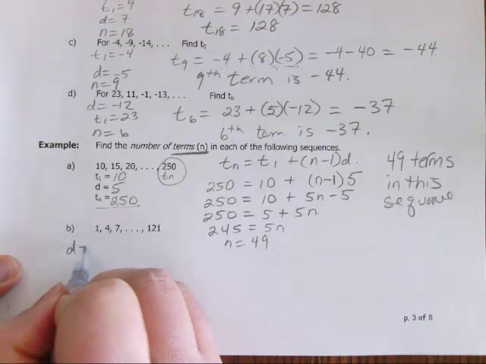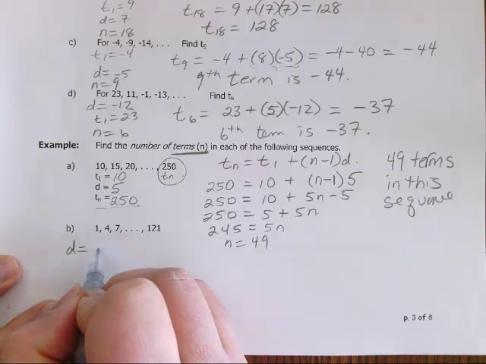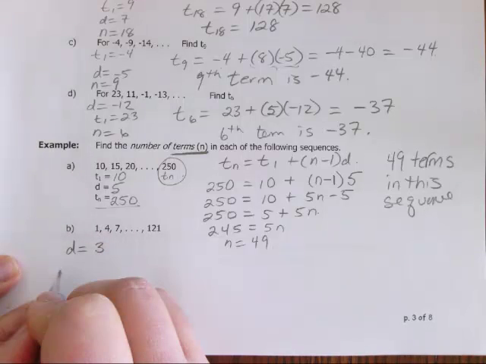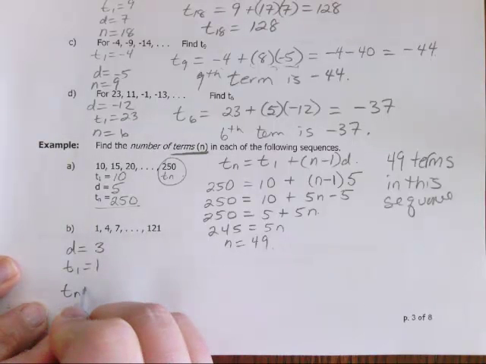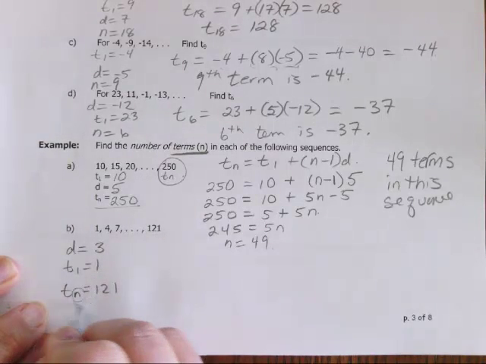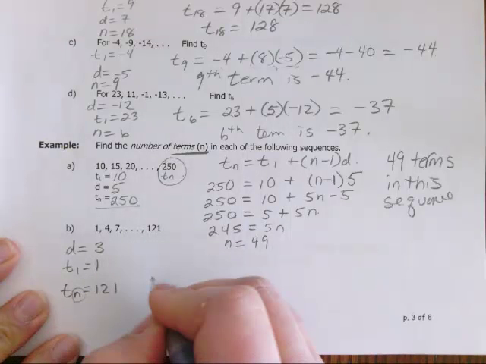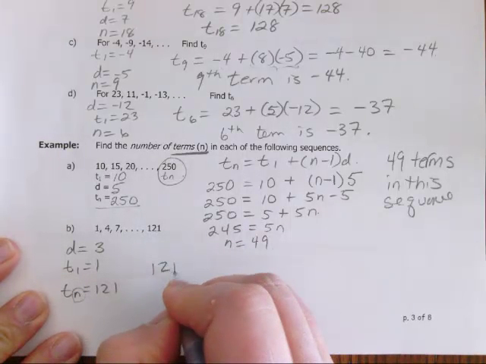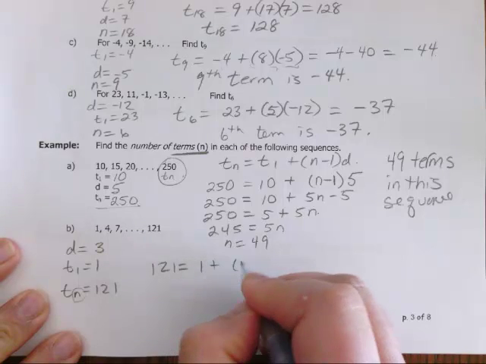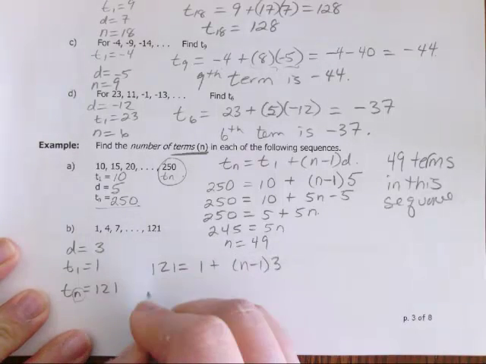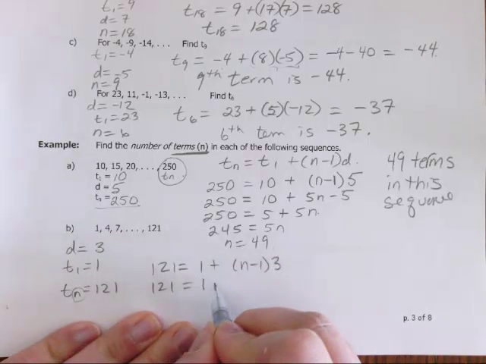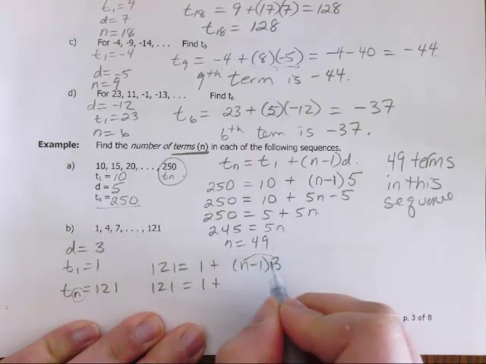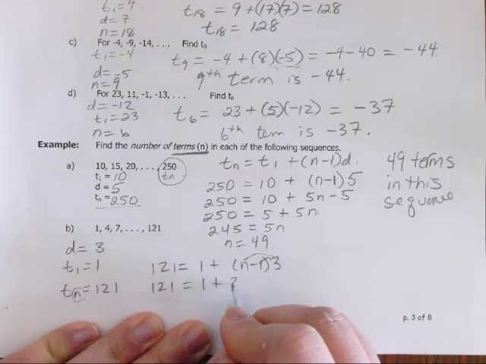All right, so d equals 3. We add 3 to get to each one. Our first term is 1. Our last term is 121, and we're trying to figure out what n is. So set up the same type of equation. 121 equals 1 plus 3 times n minus 1, and just make sure you distribute that 3 properly, okay?